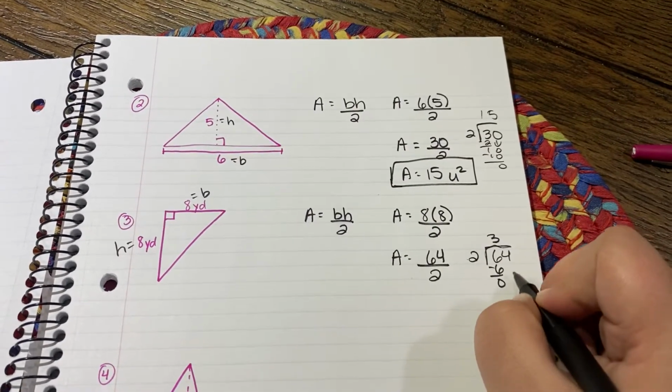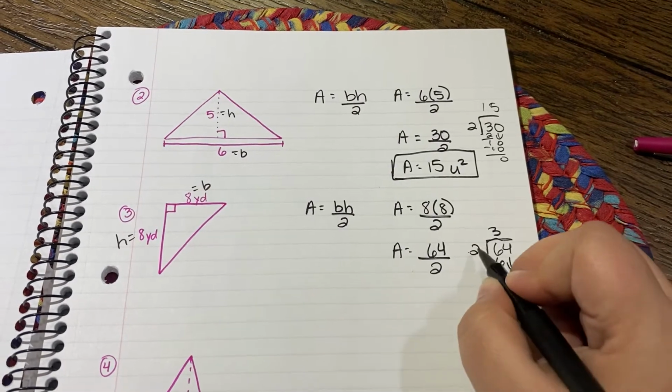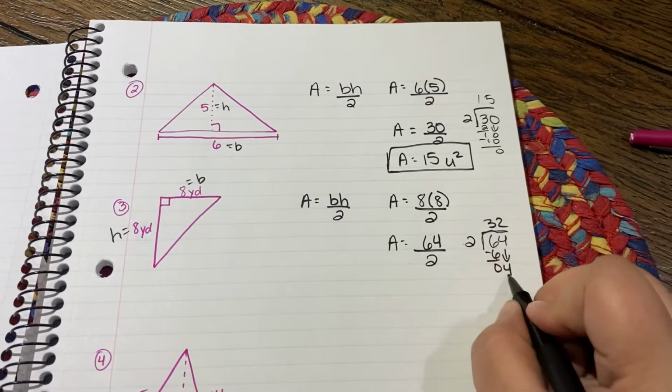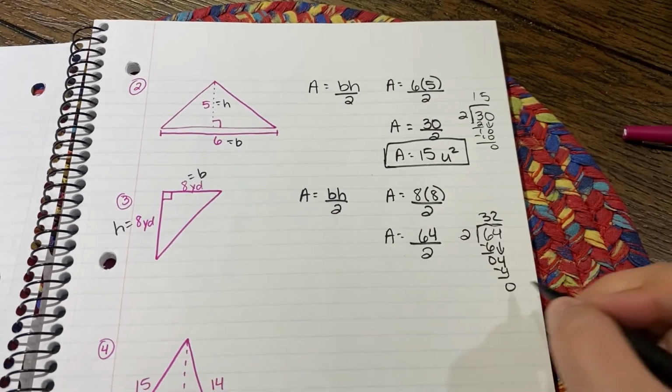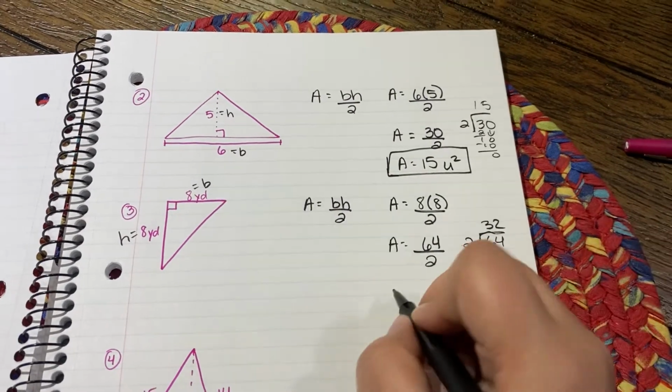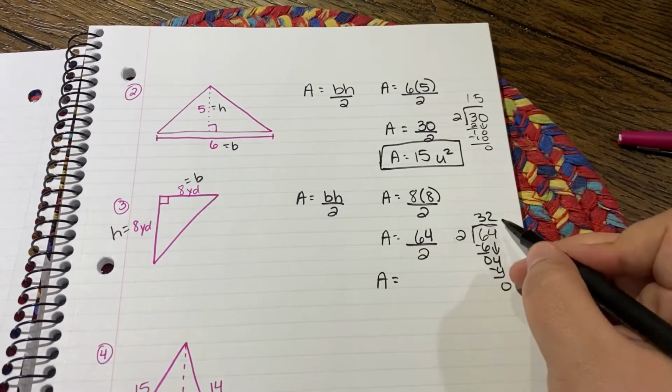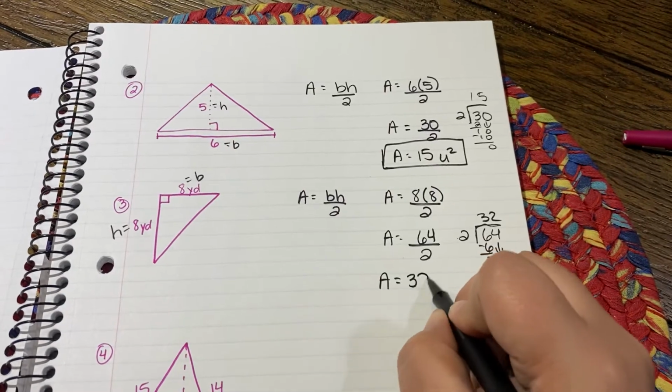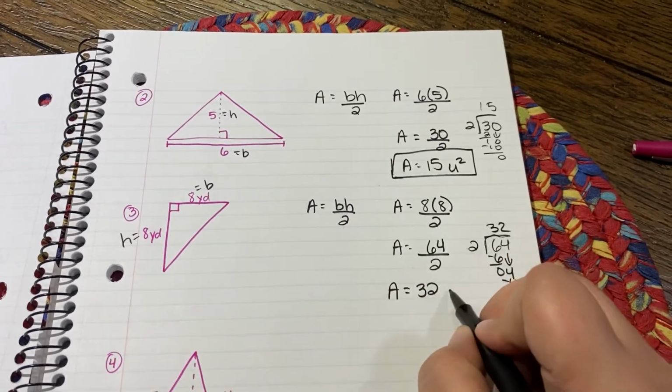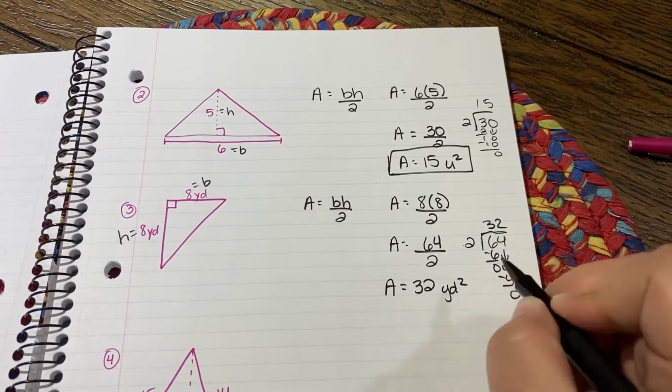Remainder of 0. Bring down your 4. And then 2 goes into 4 2 times. We have a remainder of 0. There's nothing left, so we are done. A equals 32. This was measured in yards, and it's squared.